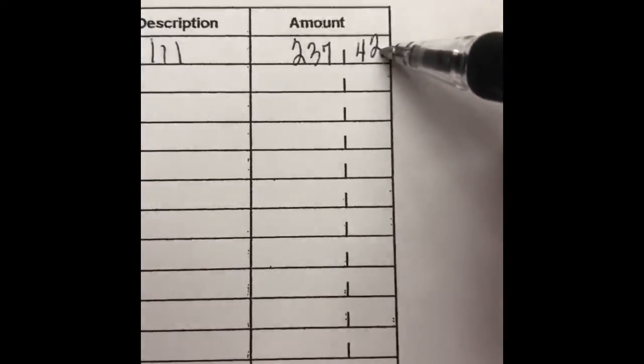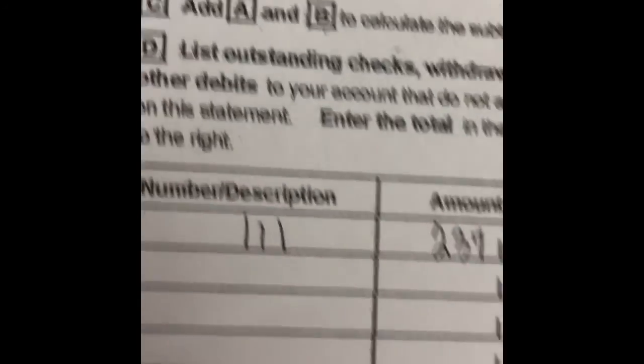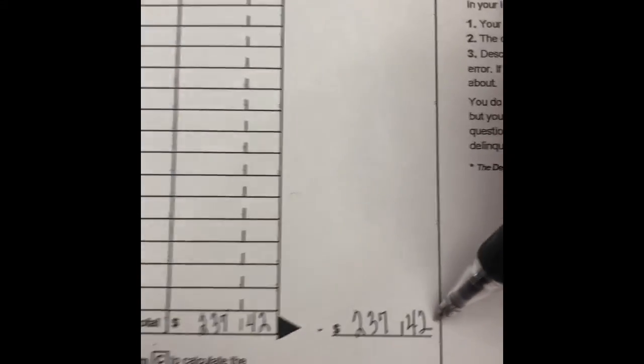Okay. Now I'm going to just double check, but there's no other debits or withdrawals that do not have check marks by them. I'm going to take this amount and I'm going to bring it down here. If there were any others, I would add them up. Same thing, I'm going to use this arrow, bring it over. And now E says subtract D. And so this is D. Subtract D from C. And this is C to give me the answer here.